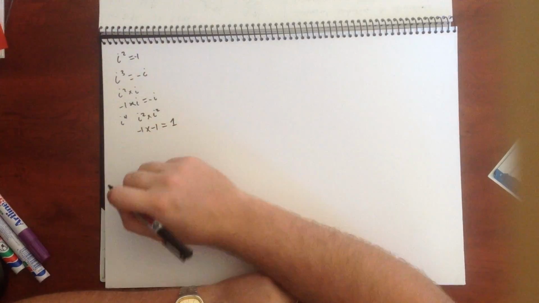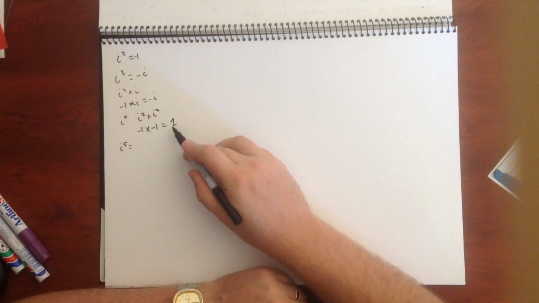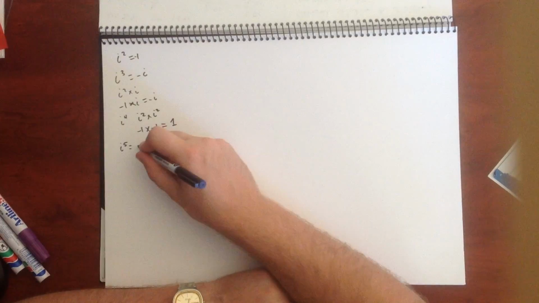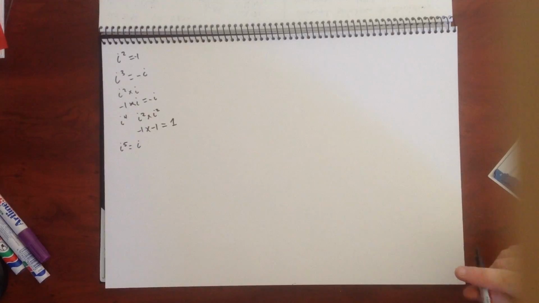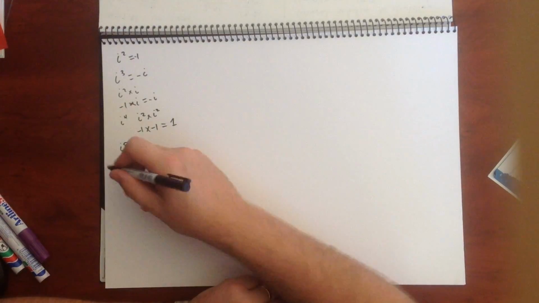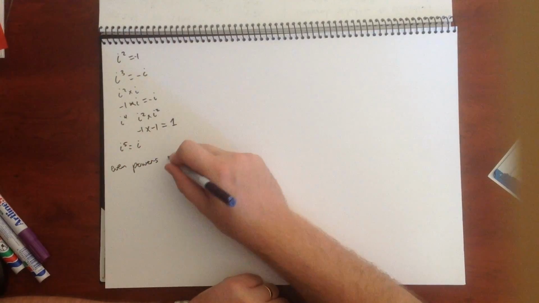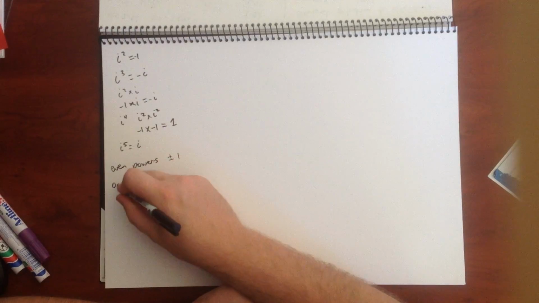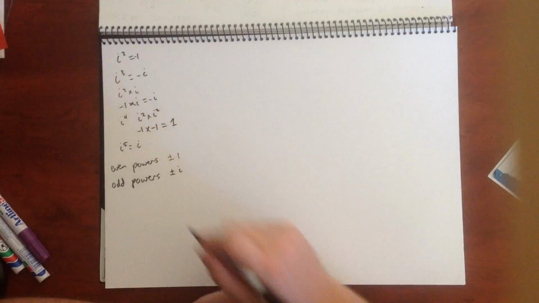Okay, and then you'll find that i to the 5 is going to be this times i, so that's going to just be i. So a pattern can be seen for repetitions of the power of i. Any even power of i will give plus or minus 1, while any odd power of i will give plus or minus i. So even powers will give plus or minus 1. Odd powers will give plus or minus i.